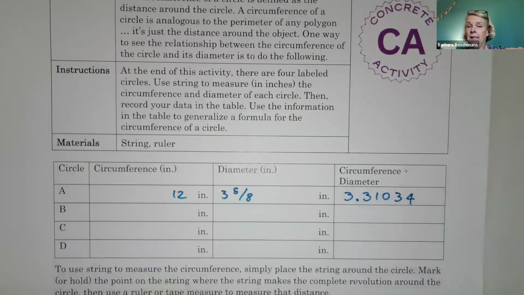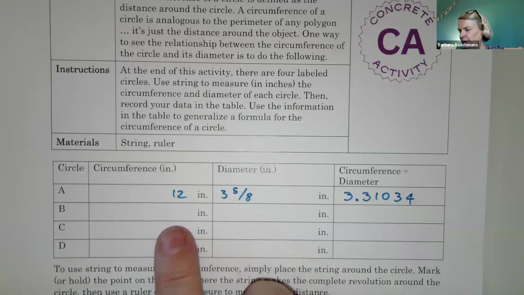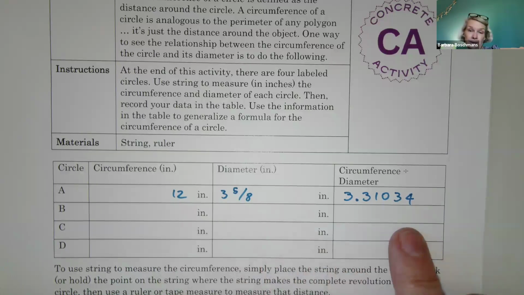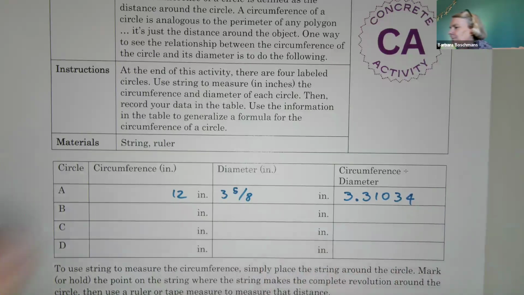Okay, go ahead and do this for circles B, C, and D. So use a piece of string to measure the distance around it, a ruler to measure the diameter, and then divide on a calculator, and you can get a decimal this time.